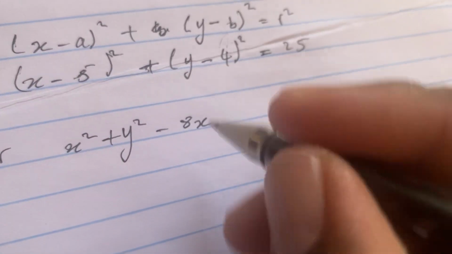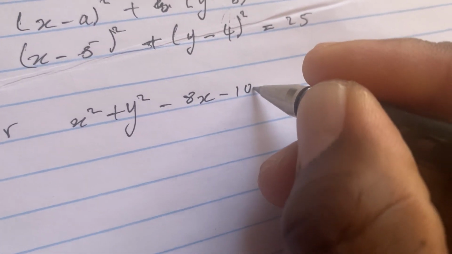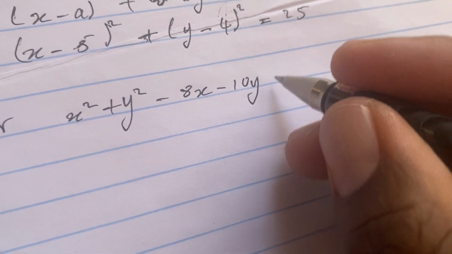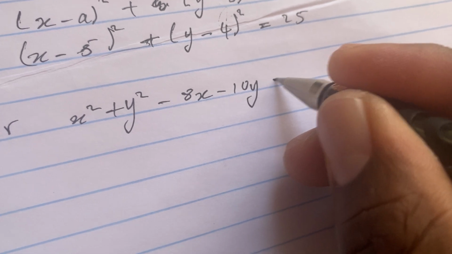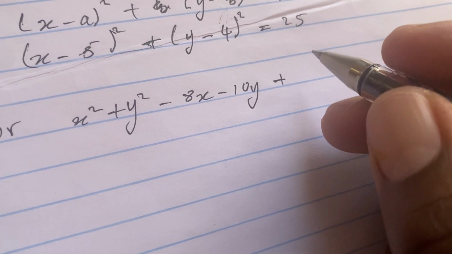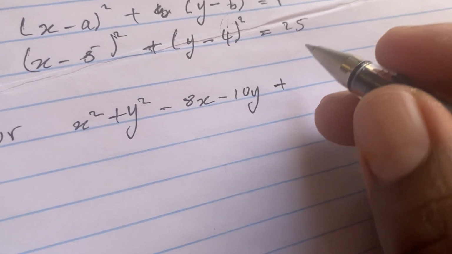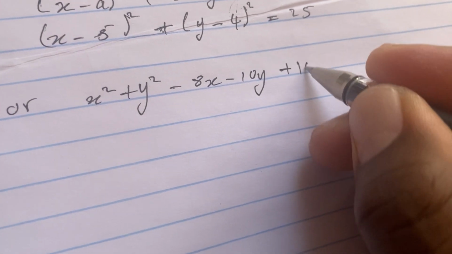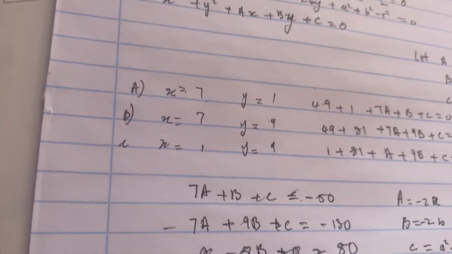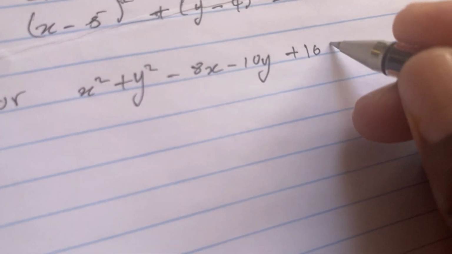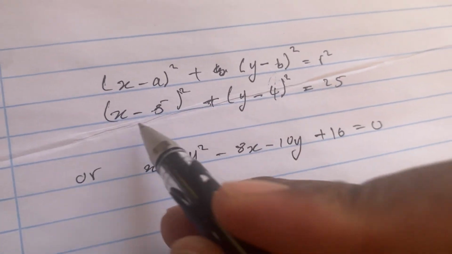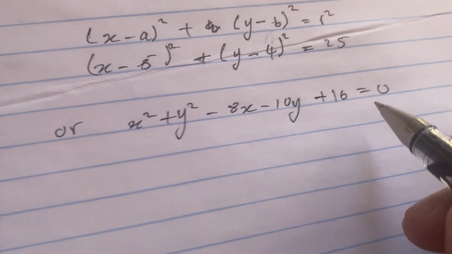Okay, minus 10y, and then this is plus 16. That was C. Yeah, it's plus 16. And then all of this thing equates to 0. So if you expand this thing, you'll get this answer. That's what it is.